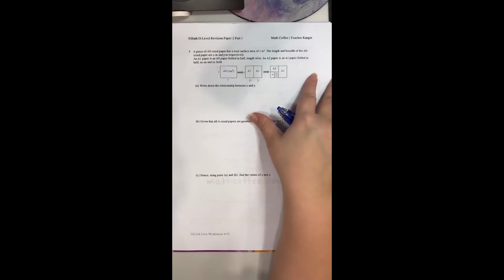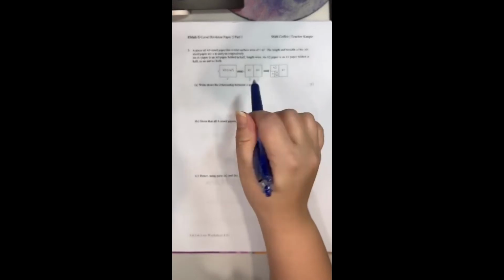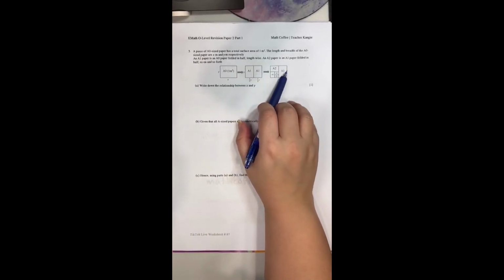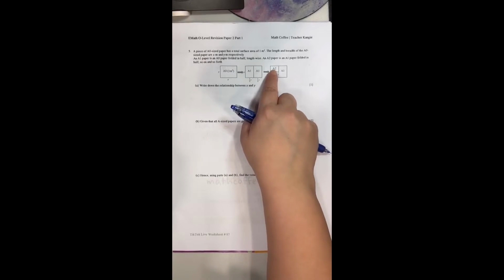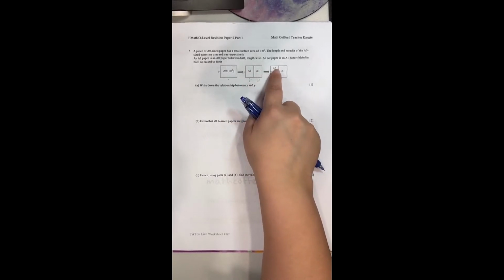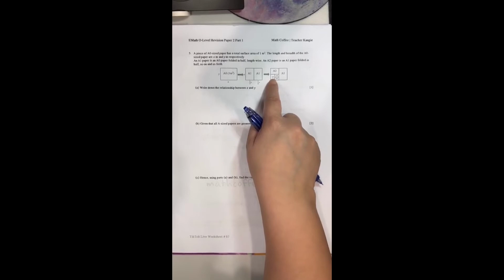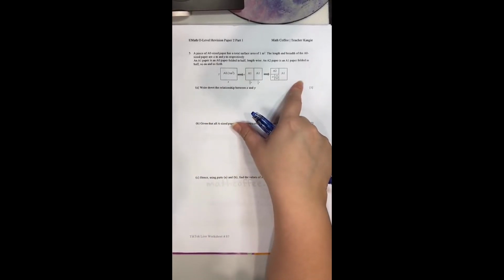No, it's nothing to do with probability. This one uses geometrical similar length ratio and also solving simultaneous equations. Yeah, proportion. This one is going to use proportion. Then after they cut again, A1 cut in half becomes A2, and from A2 cut in half again becomes A3, from A3 cut in half again becomes A4. So this is what it means.